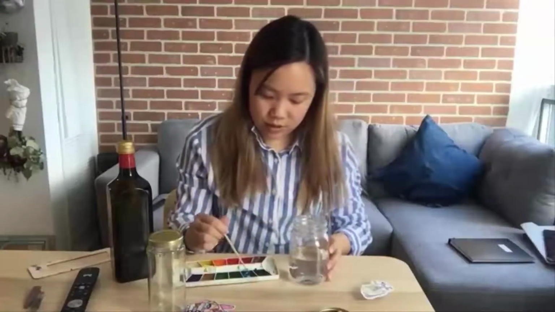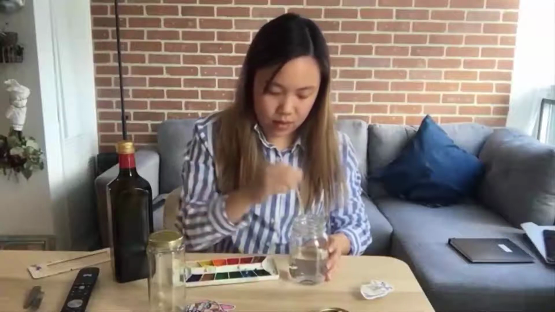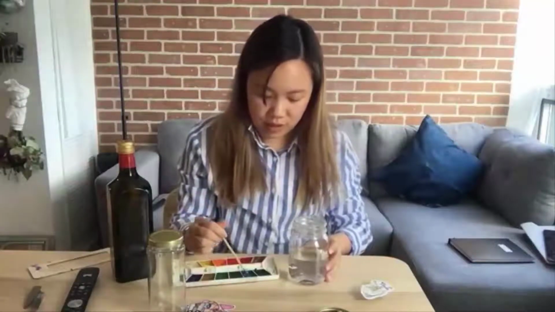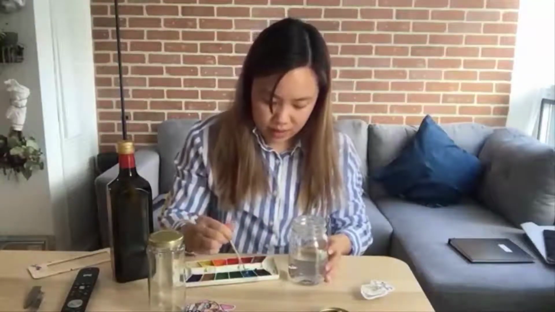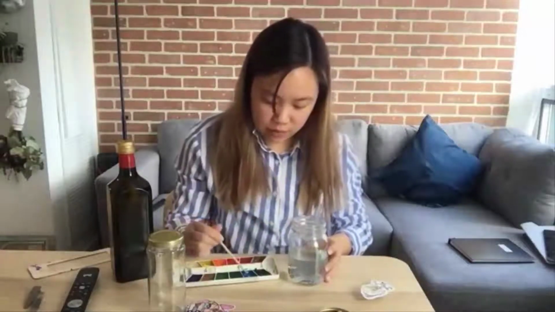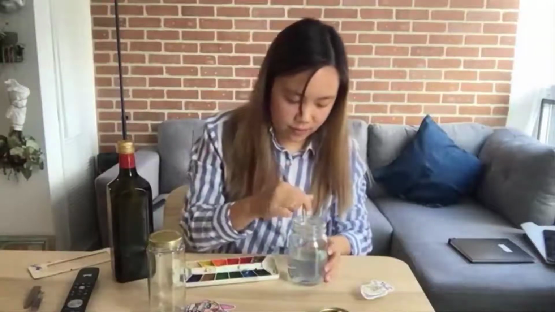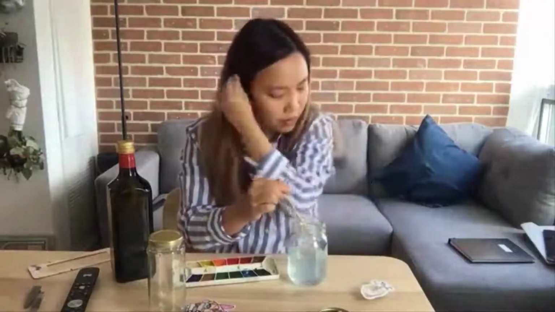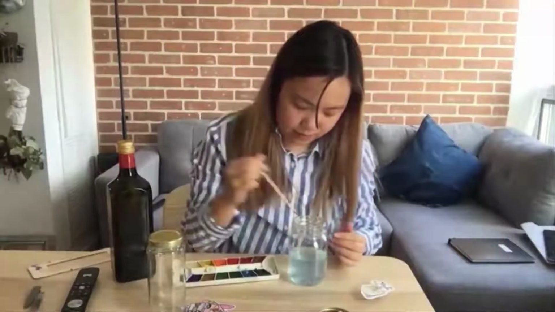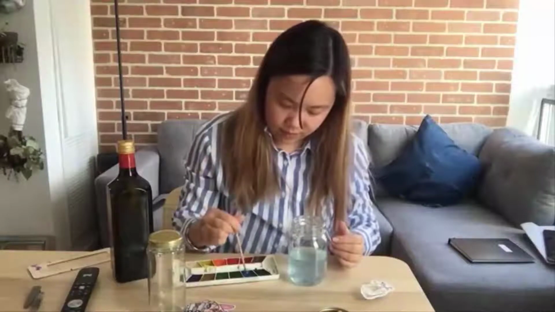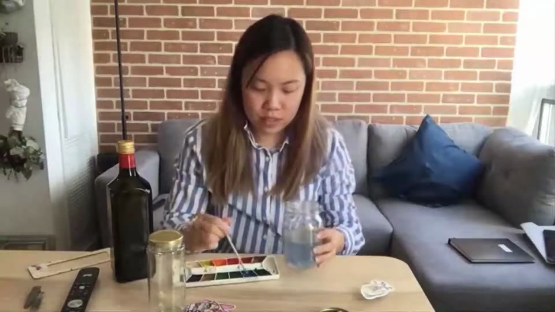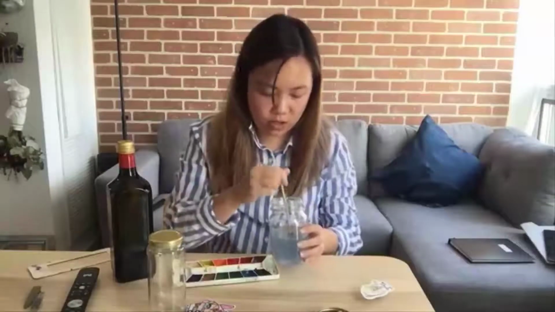So this is totally up to you, this part, how strong of a blue you want. If you just want like light blue, then you only need a few drops of watercolor. If you want dark blue, then go ahead. Oh, you can kind of start seeing that my water is turning into blue. That's good. Can you guys see it's turning into blue? Okay. I'm just gonna do it more because I want the contrast to be there.